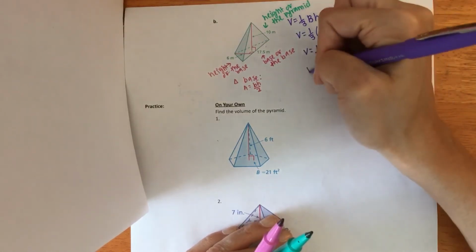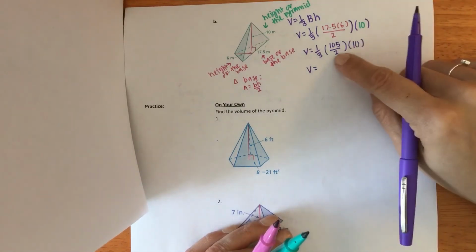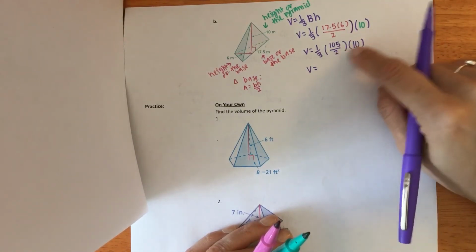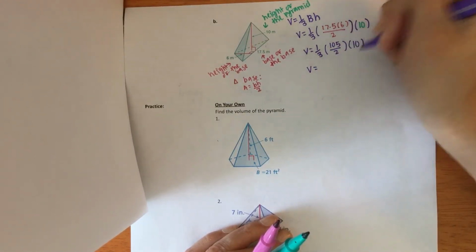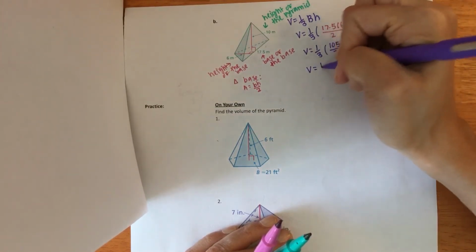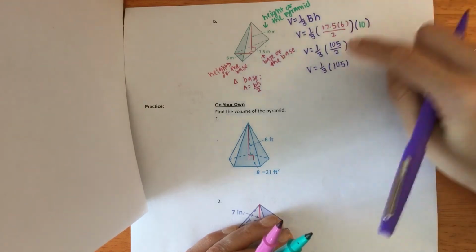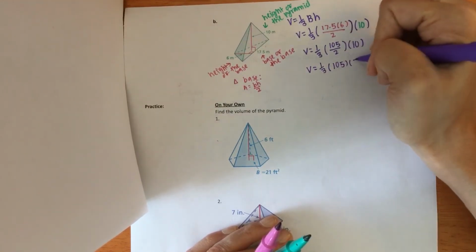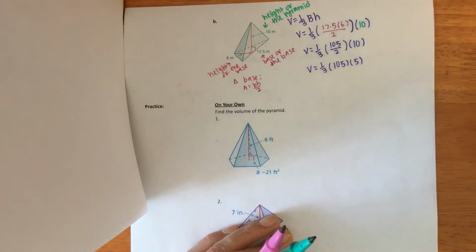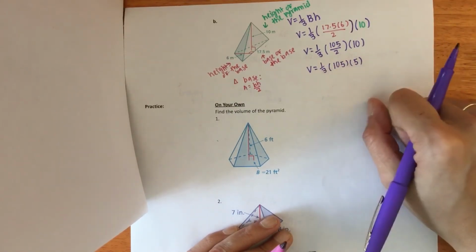Because I like to simplify as much as I can, and I know how to cross cancel, I see the 10 and the 2, and I know really this is 10 over 1. So 10 divided by 2 is 5. So I could do 1/3 times 105. That would cancel that, and so I'm just left with 5. Okay, it just makes it a lot easier. You don't have to know how to do that. I would just put this into a calculator.